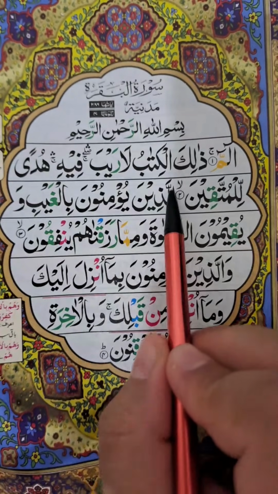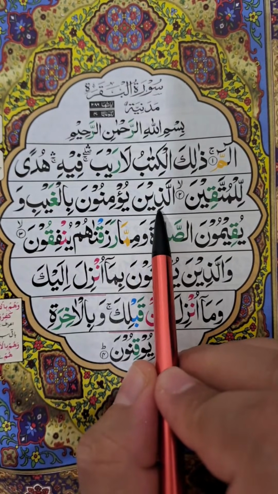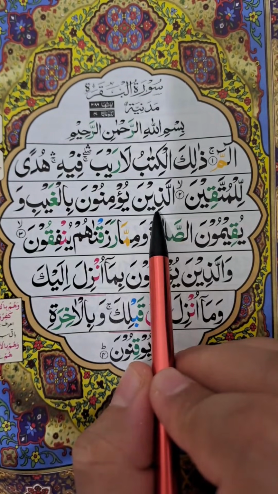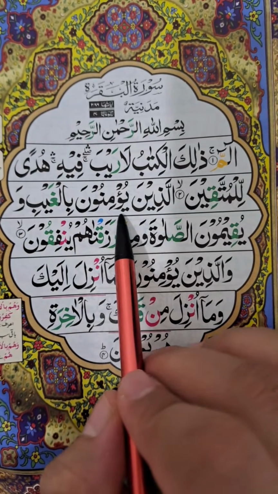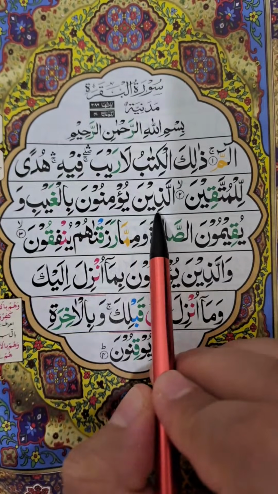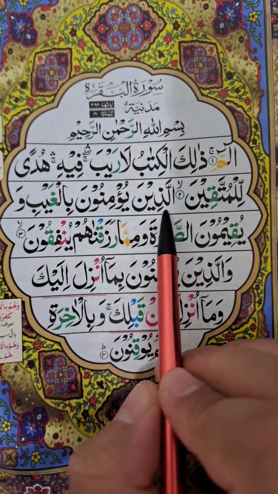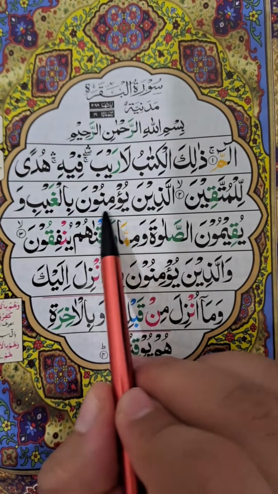So we will say alladhina. Dhal again from the tip of the tongue when it touches the inner edges of your top two front teeth. Never say allazina. It's alladhina. And dhal ya kasra: instead of saying dhe, you will say dhee with a double e. Alladhina. Then you have yu'minuna.